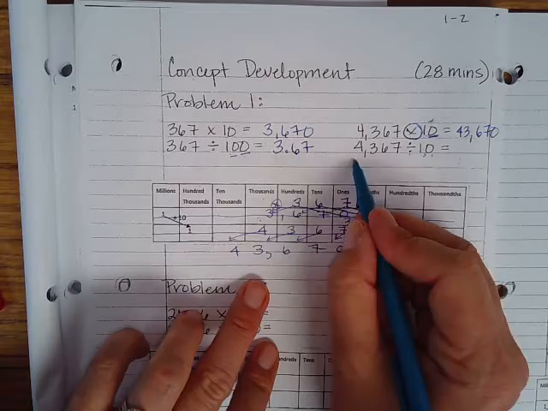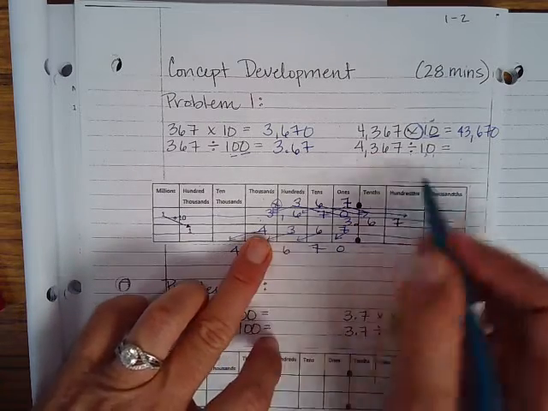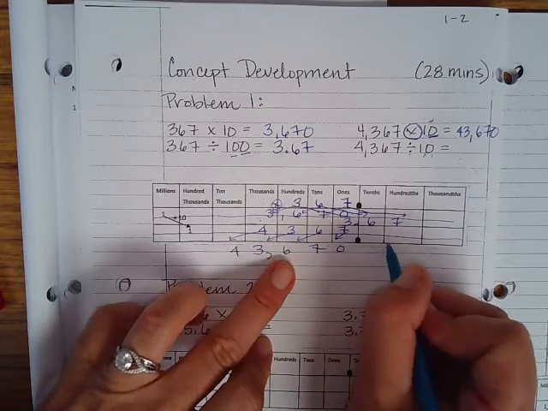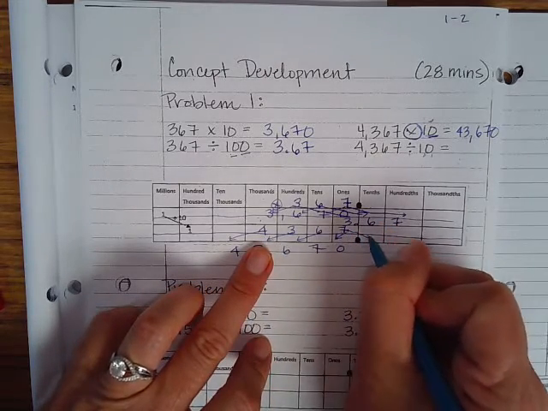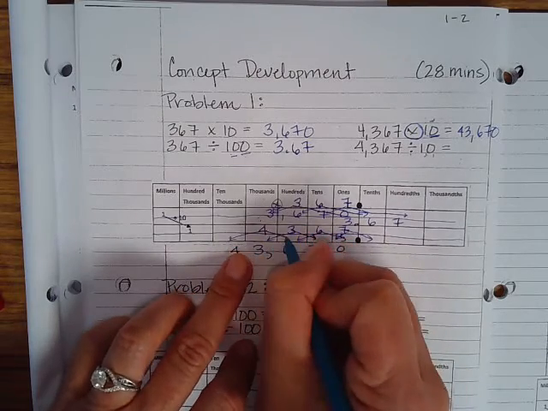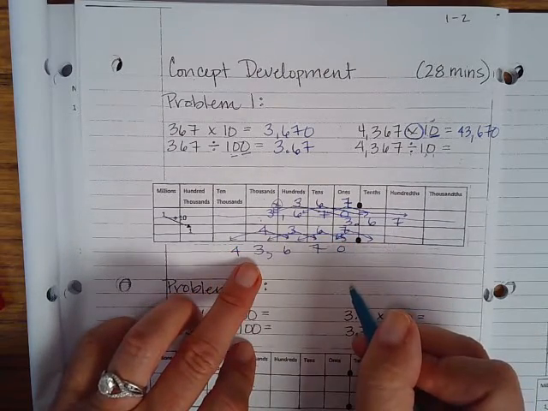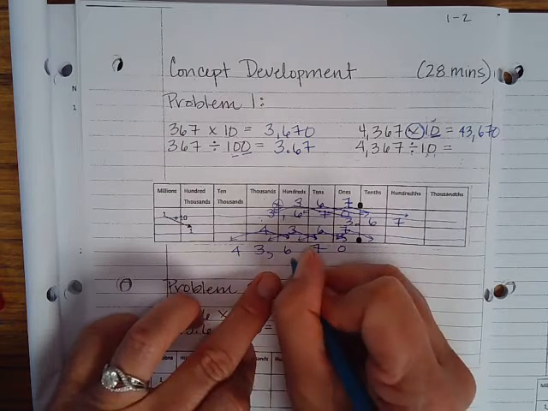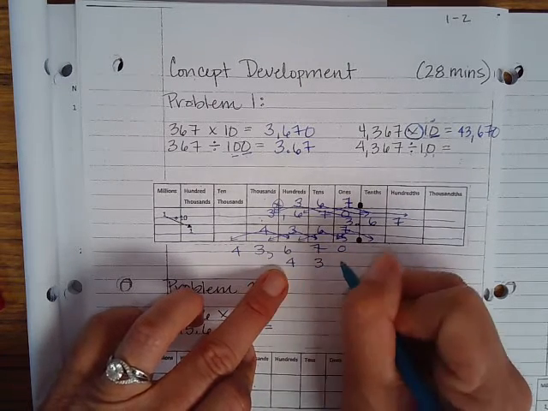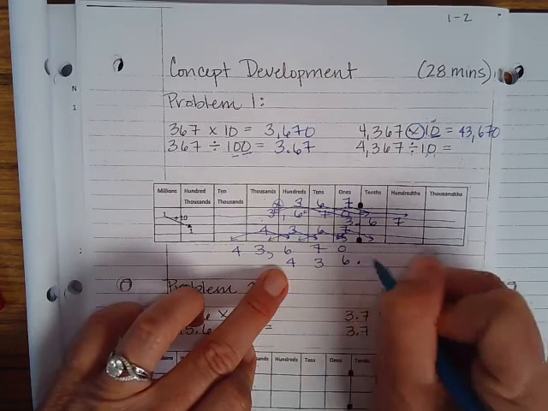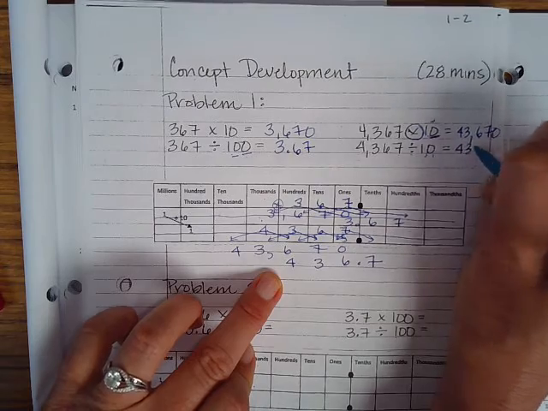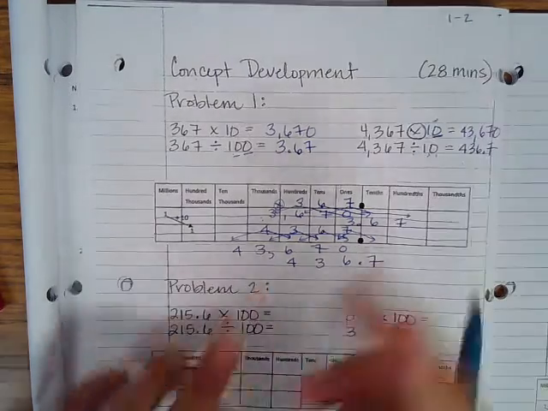Then we have 4,367, and we're going to divide by 10, and it's going to become 1/10 smaller. So everything's going to move in this direction now. Then we end up with 436.7.